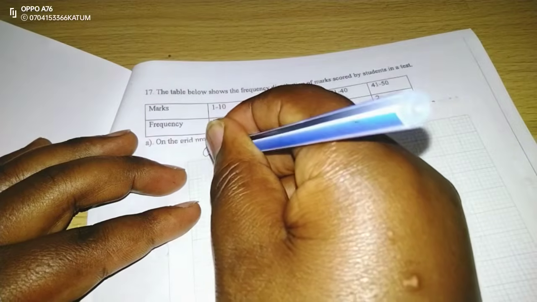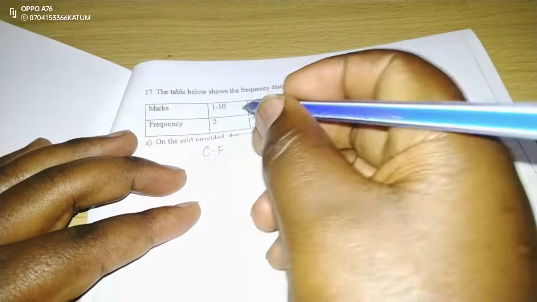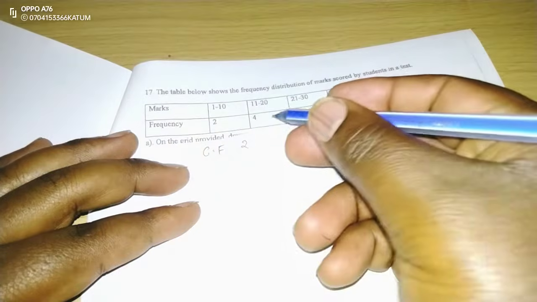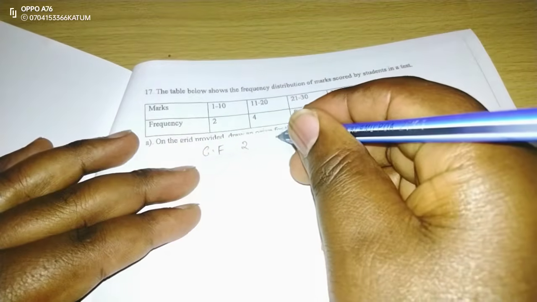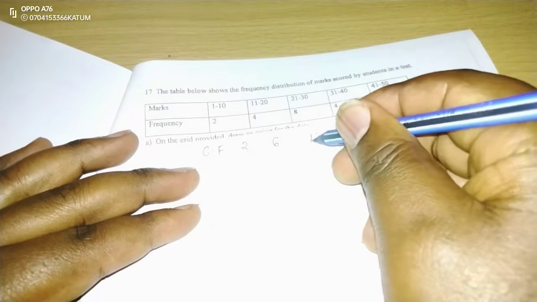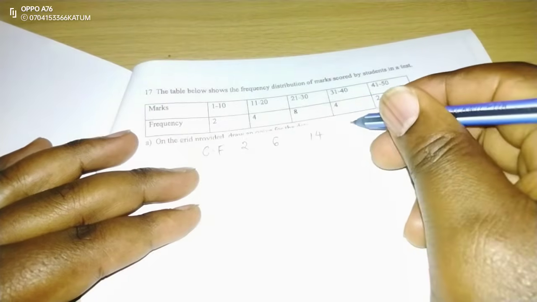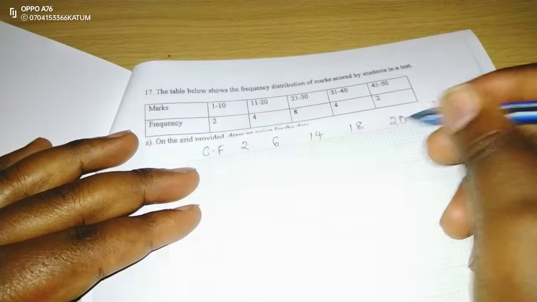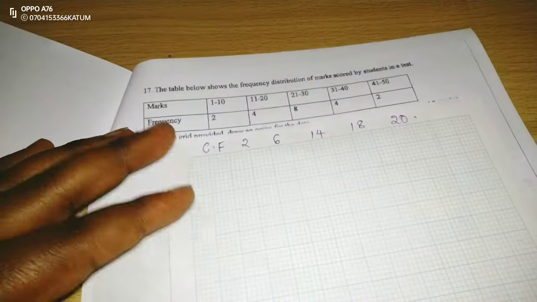Therefore, if we have a column of the cumulative frequencies for the above data, then we will start with 2. Then the next will be, we add 4, which gives 6. We add 8 to get 14. We add 4 to get 18. And we add 2 to get 20. So these are the cumulative frequencies.